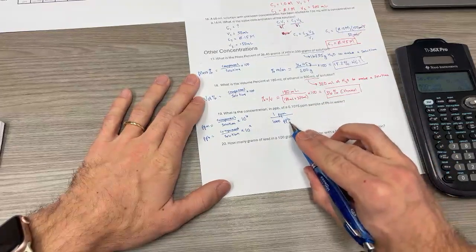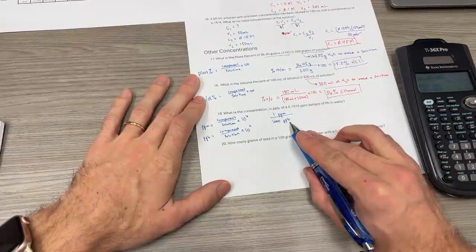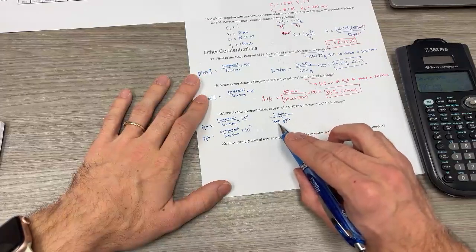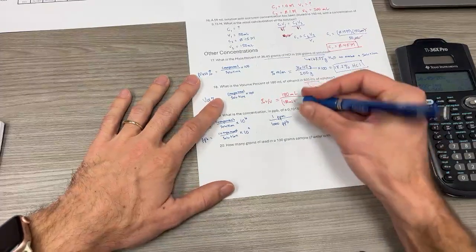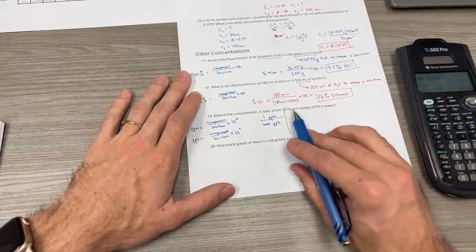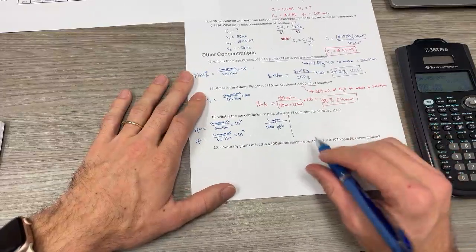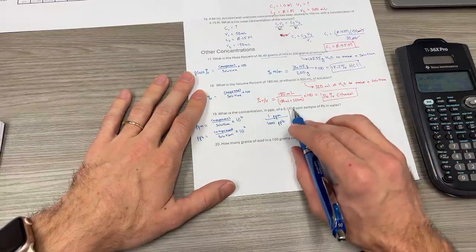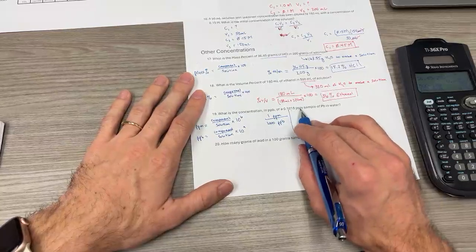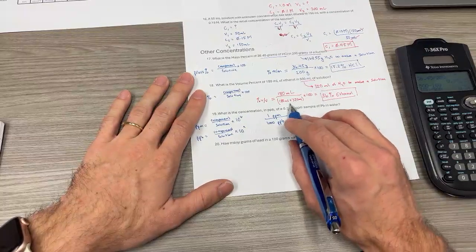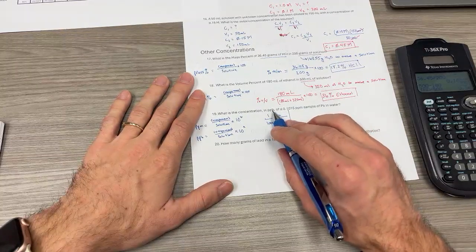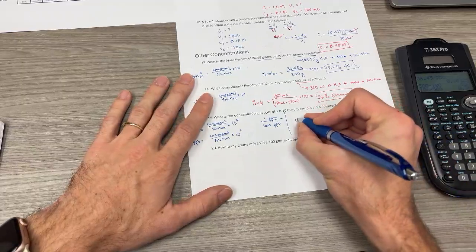I'm looking at more parts with a billion, so I would have more individual things. So here we're looking at converting ppm to ppb. Well, this is a small number, not looking at a lot of things. I should get a larger number looking at more things. Let's see how it plugs in.